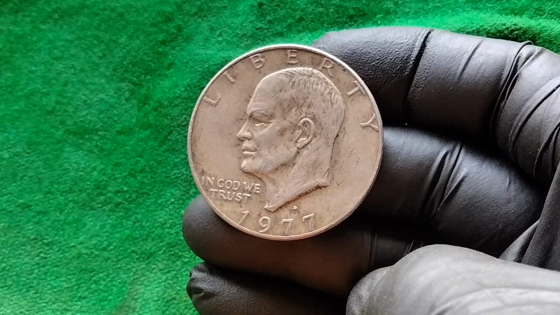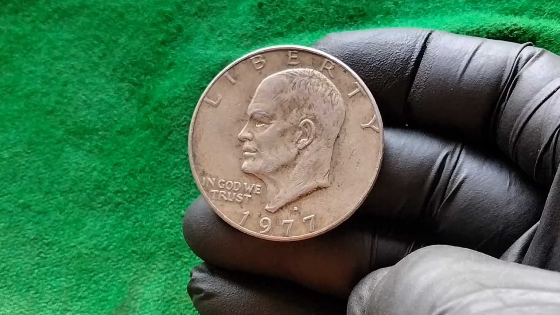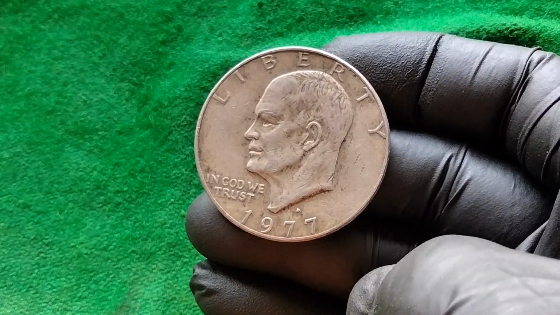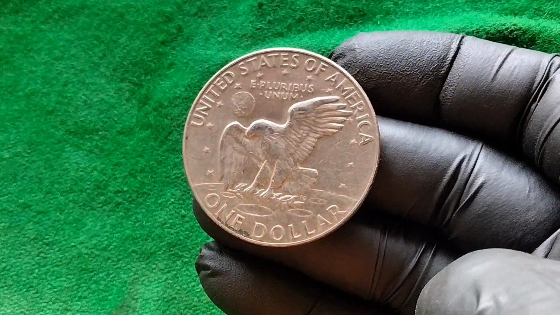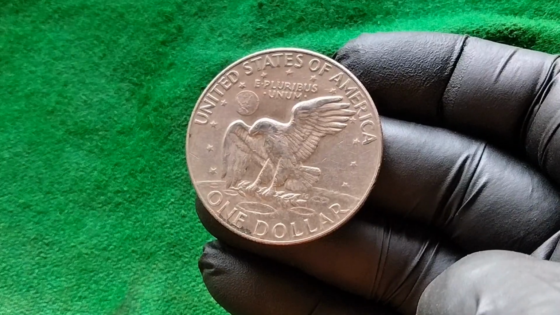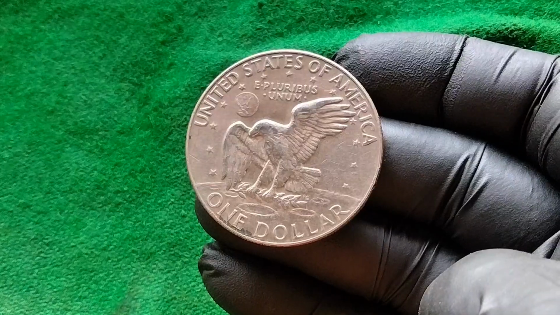The Eisenhower dollar series holds a special place in American numismatic history because it was the last large-sized dollar coin struck for general circulation in the United States. After 1978, the U.S. Mint introduced the smaller Susan B. Anthony dollar in 1979.